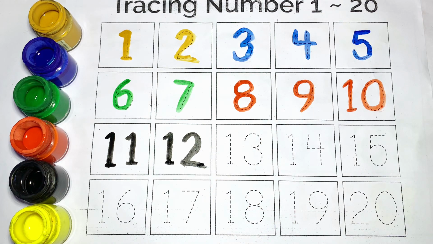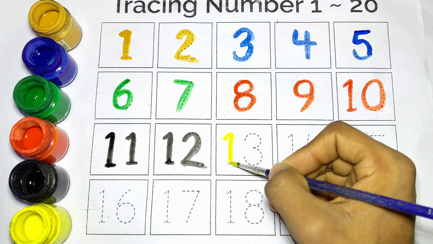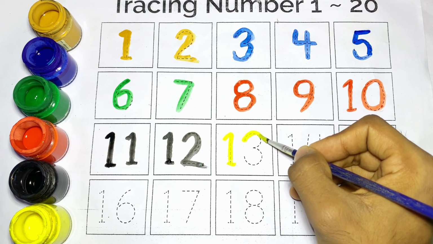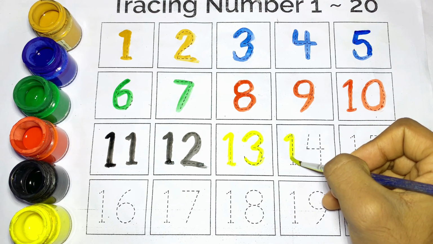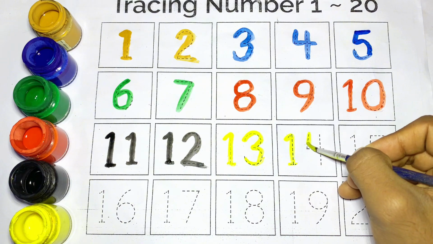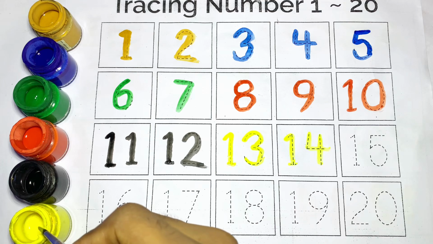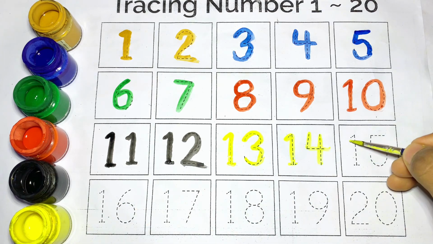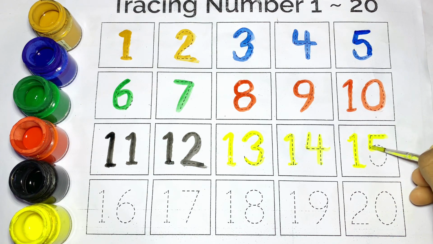Next draw 13, the number of 13, and use yellow color. 14, the number of 14, and again use yellow color. Next draw 15, the number of 15, and again use yellow color.